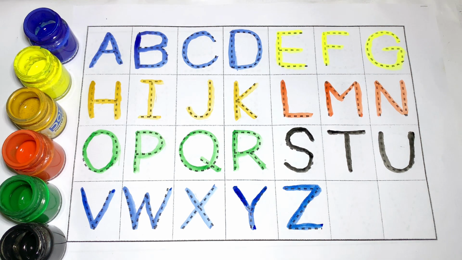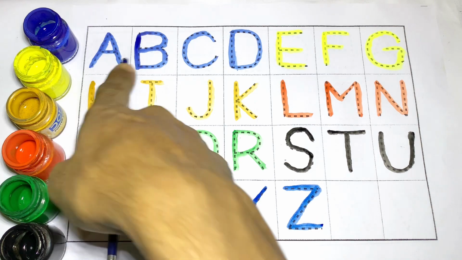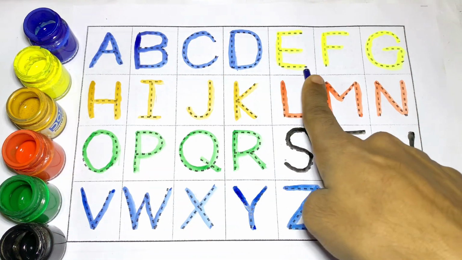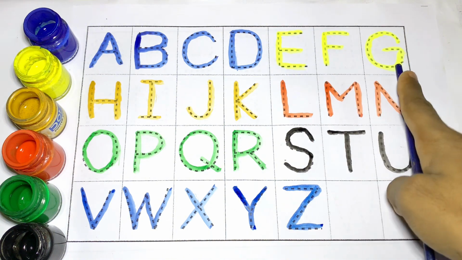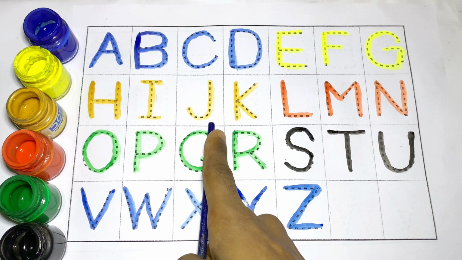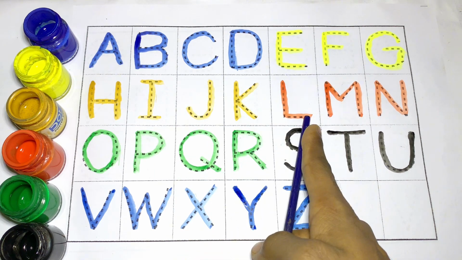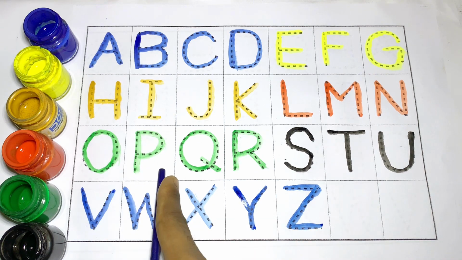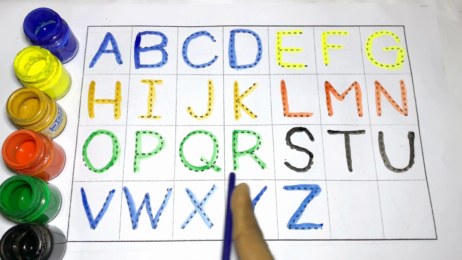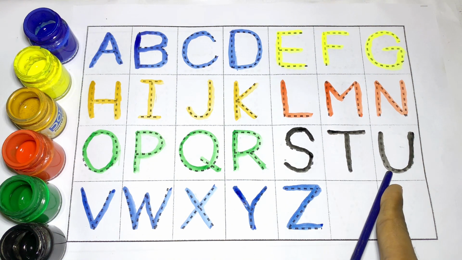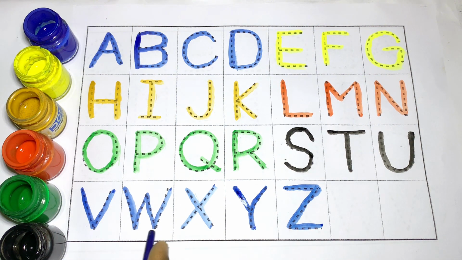Kids, today we drew A, B, C, D, E, F, G, H, I, J, K, L, M, N, O, P, Q, R, S, T, U, V, W, X, Y, and Z.